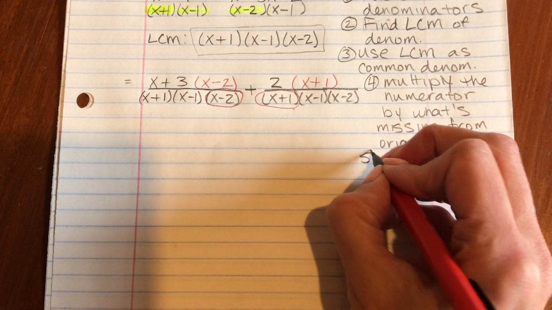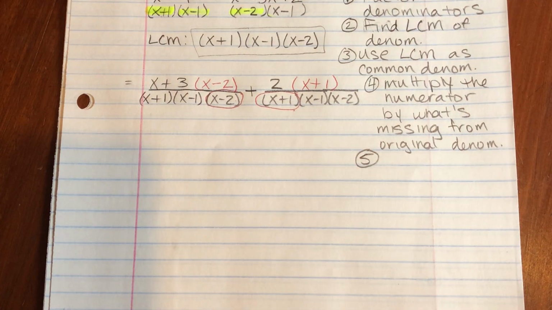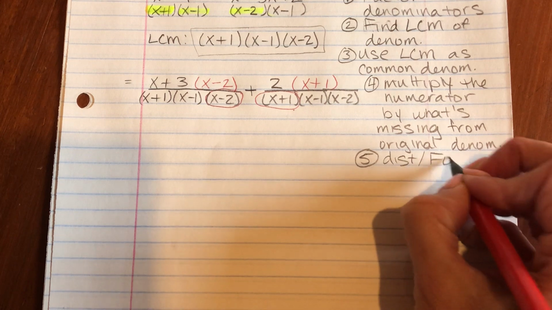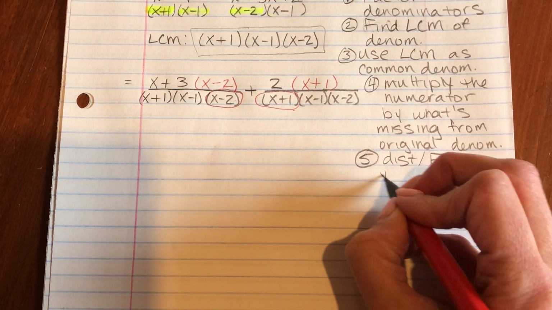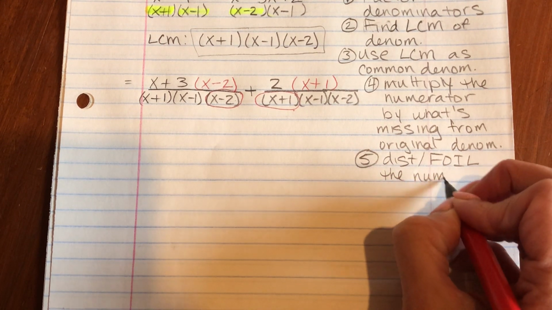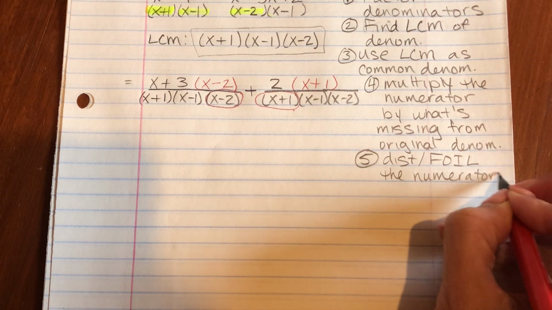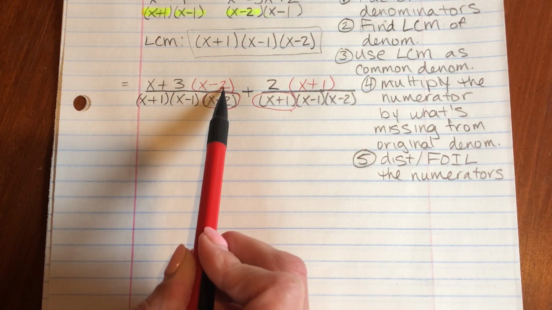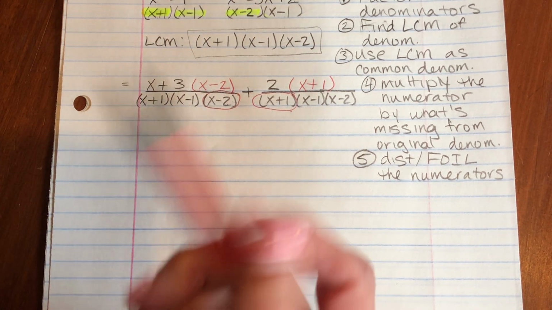All right. Now, step 5. We are going to either distribute or FOIL the numerators. Okay, so going back to the numerators, this one's going to be a FOIL.